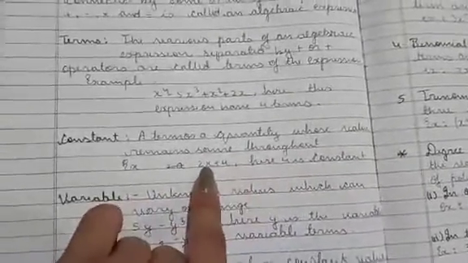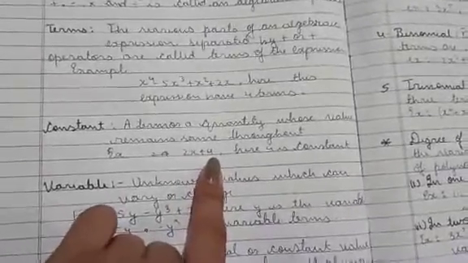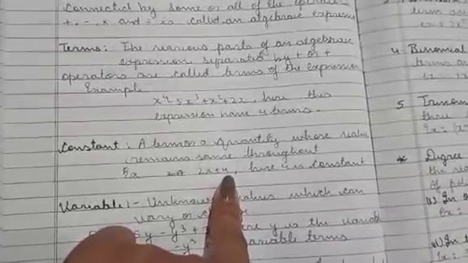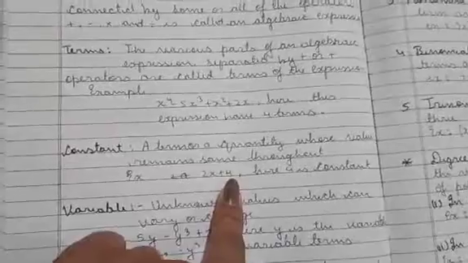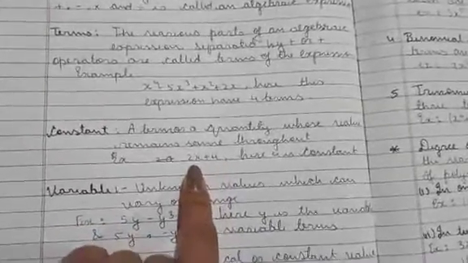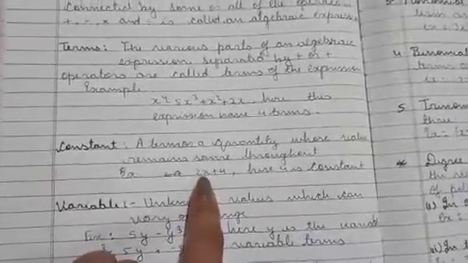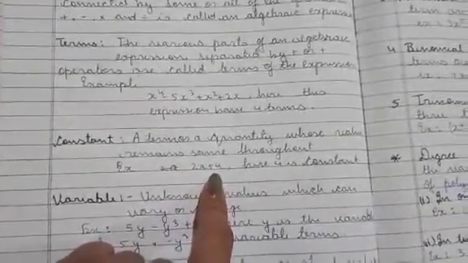Okay, like in this expression 2x plus 4, here 4 is the constant term. Okay, 4, because 4 we cannot change it, 4 is not changeable. Okay, it will remain the same. And here the value of x is unknown, so the term 2x is a variable term and term 4 is a constant term.